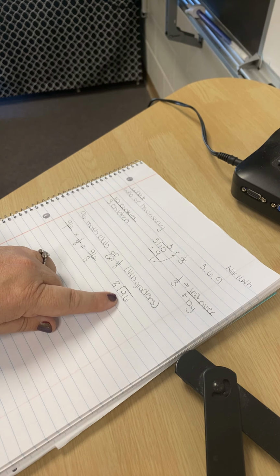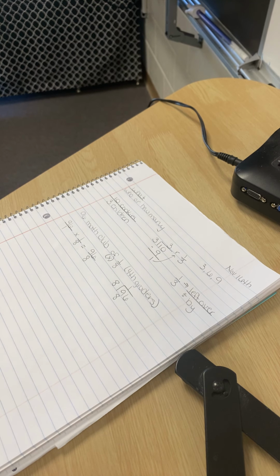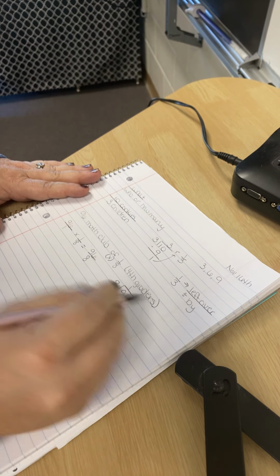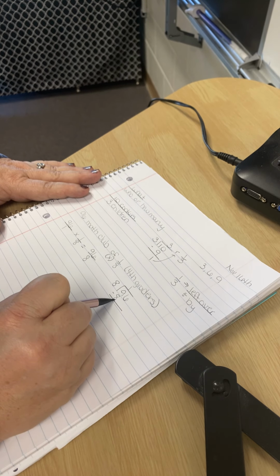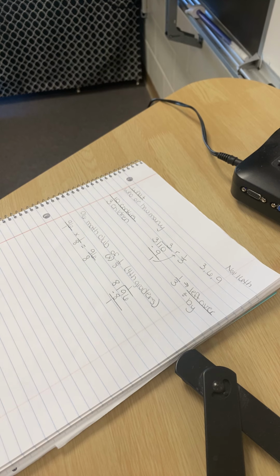Absolutely 1. So 1 times 8 is 8. And that goes directly under the 9 because that is the only digit I'm working with. And I'm going to subtract. So 9 minus 8 is 1. And now I've done everything I could with that 9.